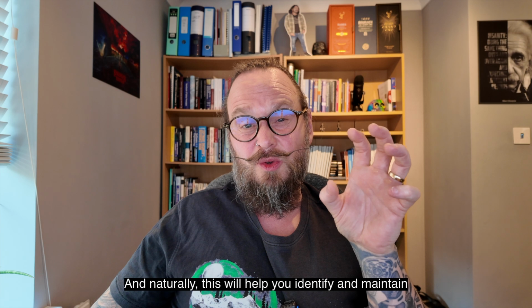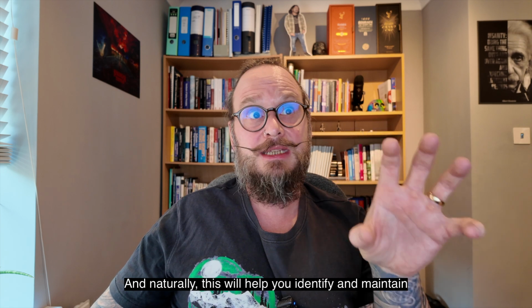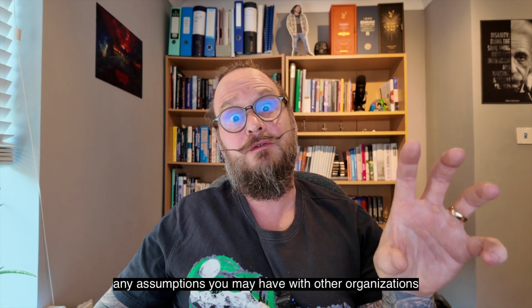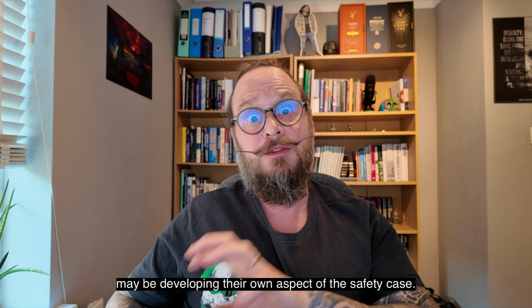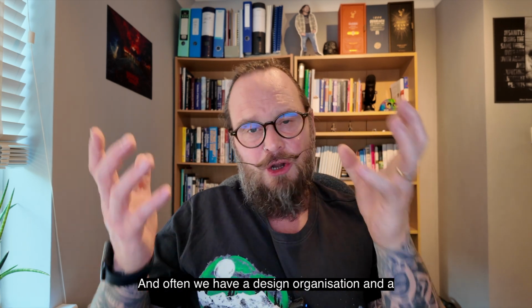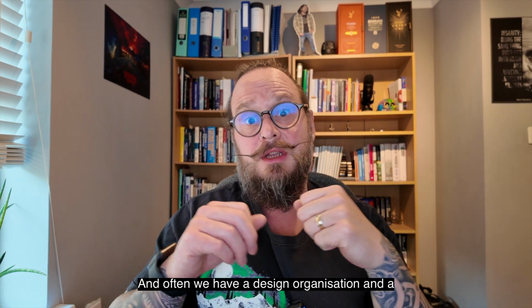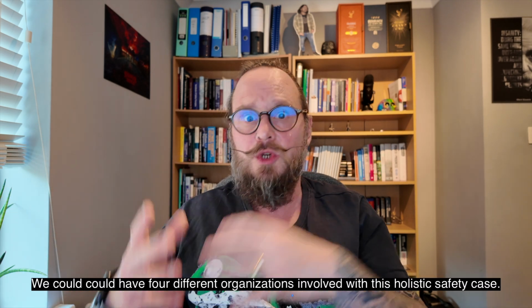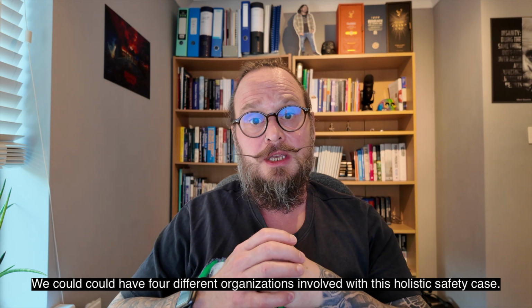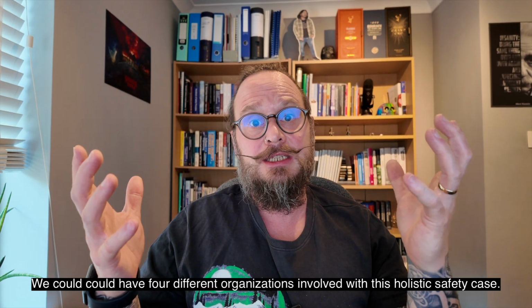And actually, this will help you identify and maintain any assumptions you may have with other organisations who are perhaps different to yours, but who may be developing their own aspect of the safety case. And often we have a design organisation and a build organisation, and indeed an operate and maintain organisation. We could have four different organisations involved with this holistic safety case.